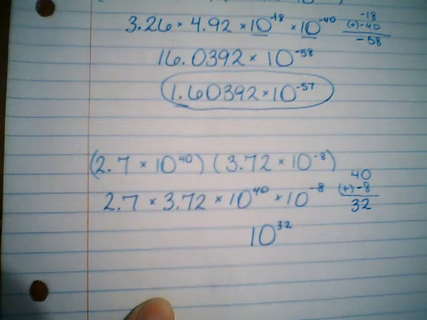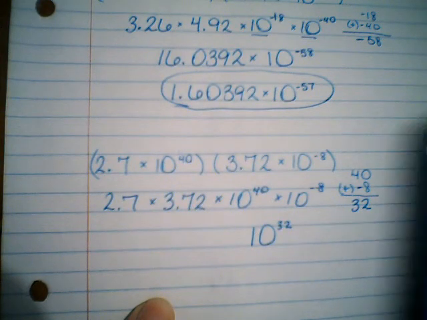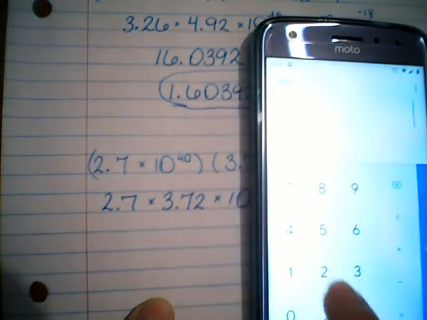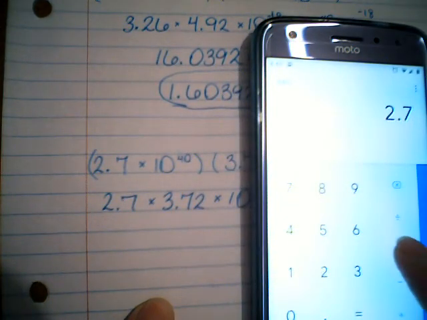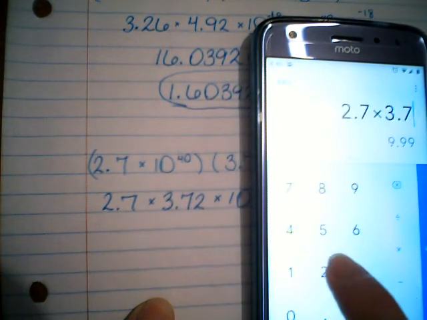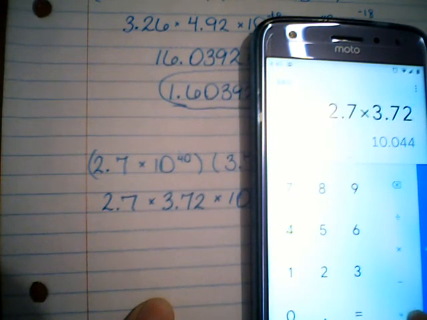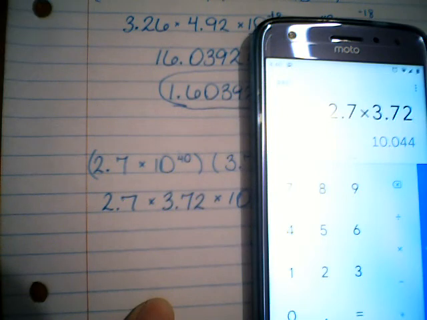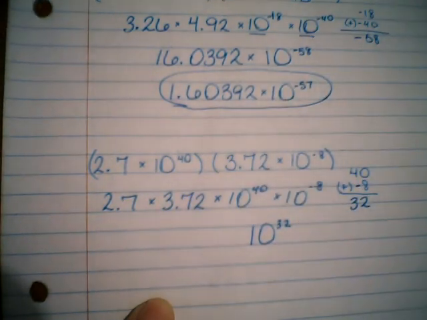And then I can go ahead over back to my calculator and redo some math. And I have 2 and 7/10 times 3 and 72 hundredths. So let's do that. 2 and 7/10 times 3 and 72 hundredths. And that's going to give me 10 and 44 thousandths.